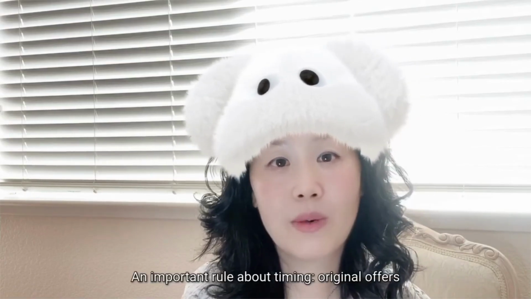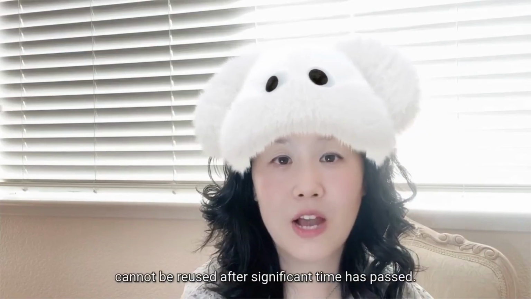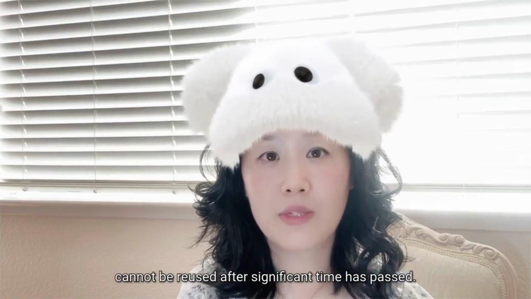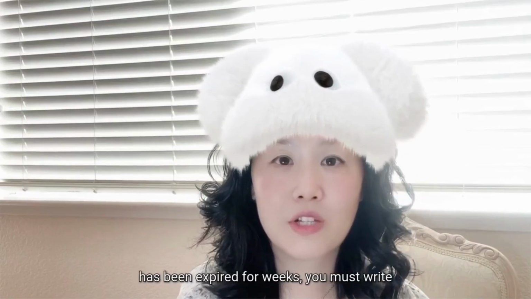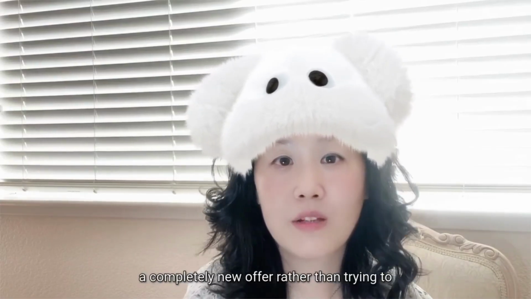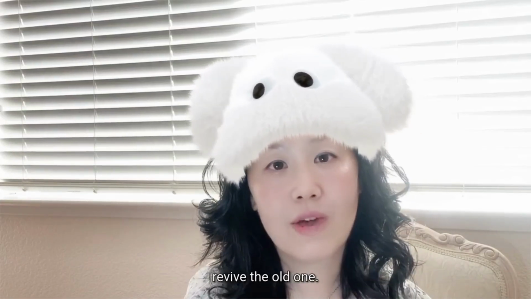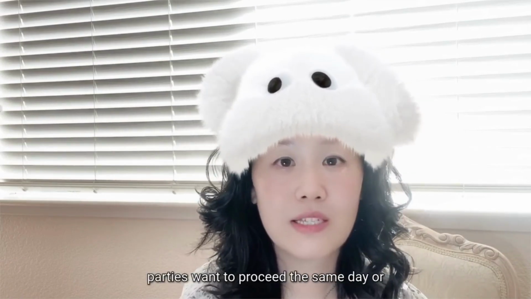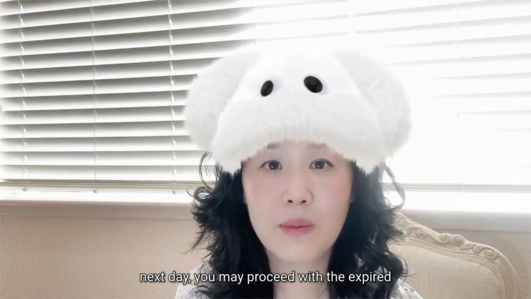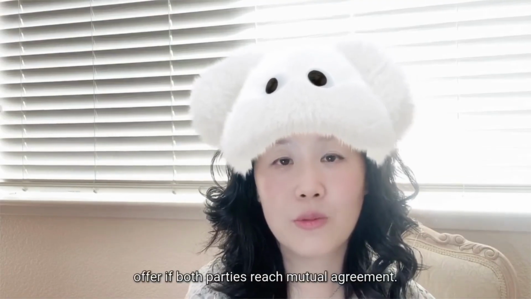An important rule about timing: original offers cannot be reused after significant time has passed. If parties want to proceed after the offer has been expired for weeks, you must write a completely new offer rather than trying to revive the old one. For timing guidance, if an offer expires and parties want to proceed the same day or next day, you may proceed with the expired offer if both parties reach mutual agreement.